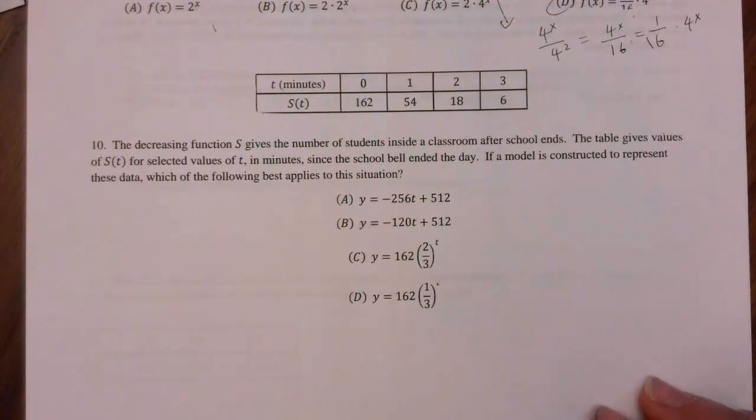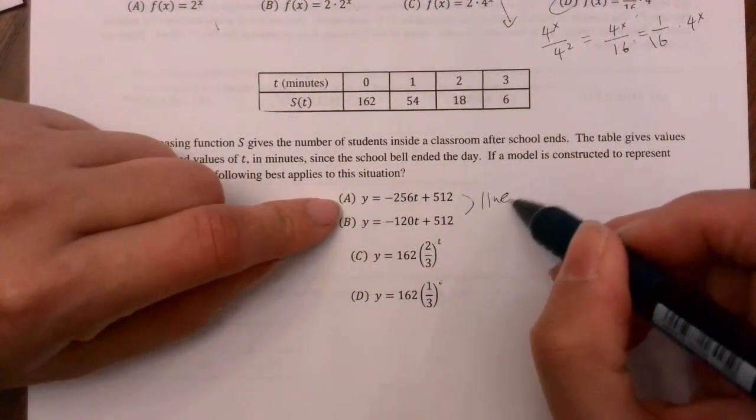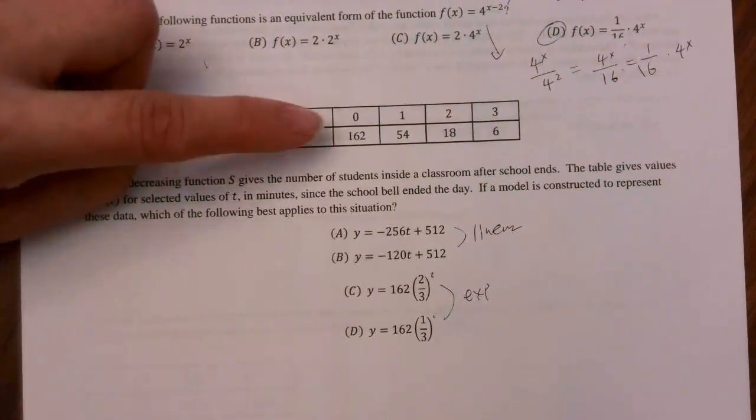Next one. The decreasing function gives the number of students in a classroom after school ends. A table gives a value after minutes. It models... okay, which one is the correct one? All right, look at the choices. A and B are linear functions. C and D are exponential functions. Okay, let's see which one is correct.